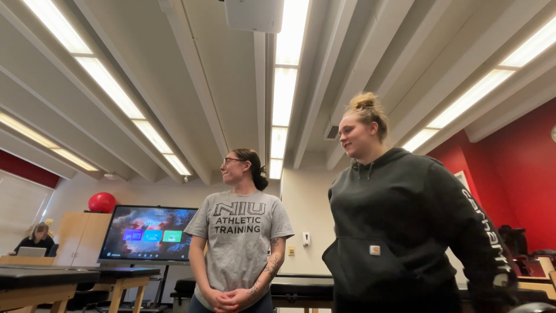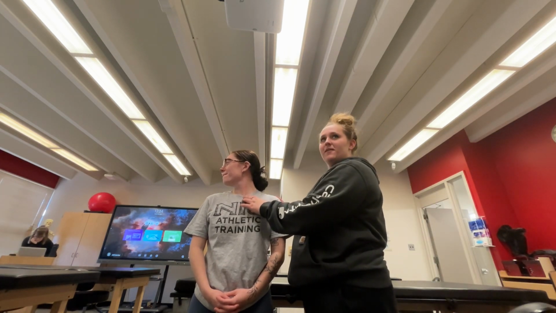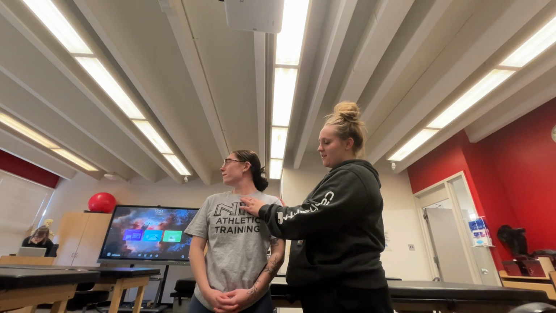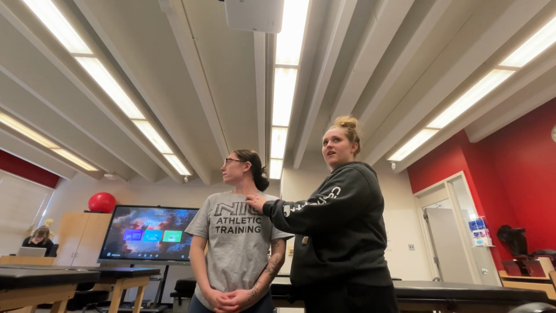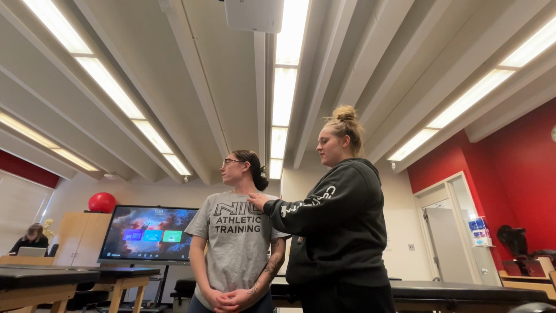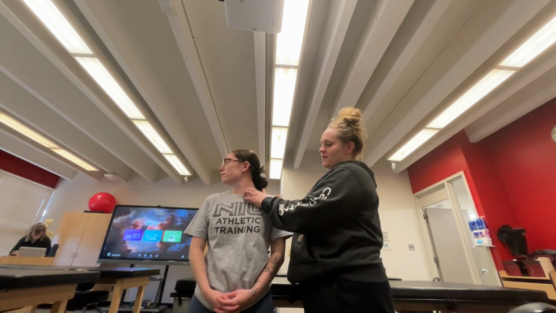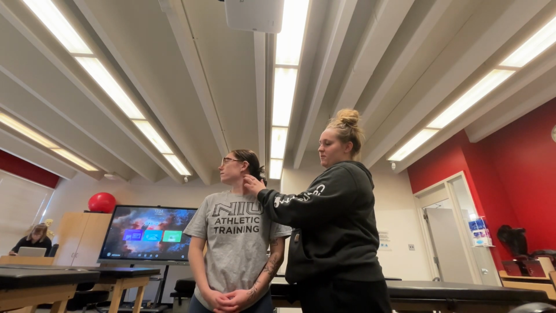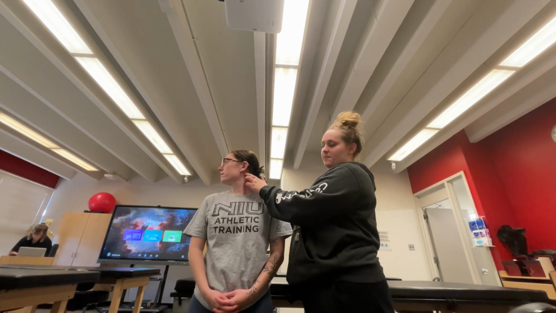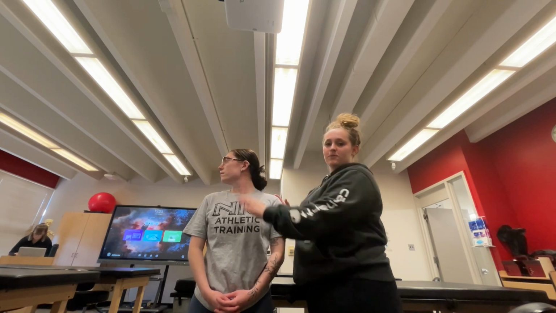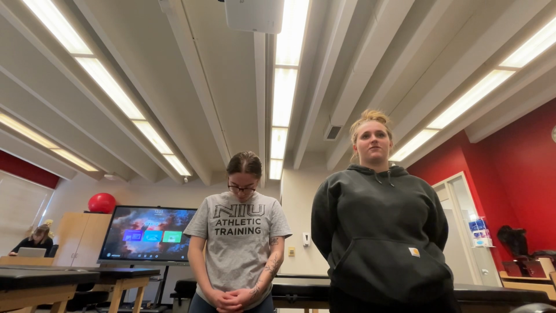Sternocleidomastoid. The origin is right here at the sternum and over onto the medial clavicle and up into the temporal bone at the mastoid process in the superior nuchal line. Unilateral helps you look to the opposite side. Bilateral, it helps you look down for cervical flexion, and it helps elevate the sternum.